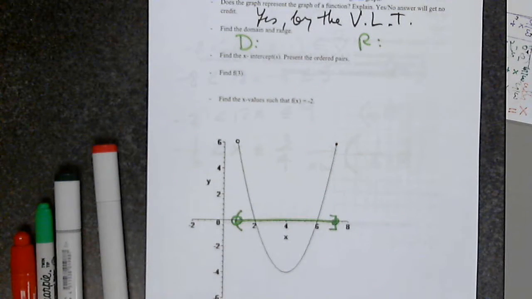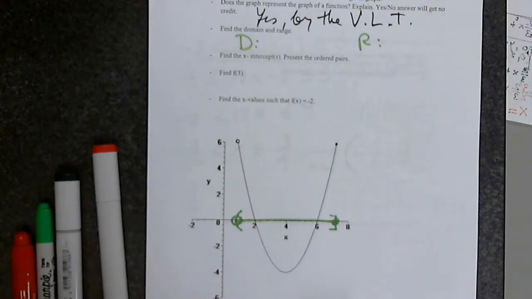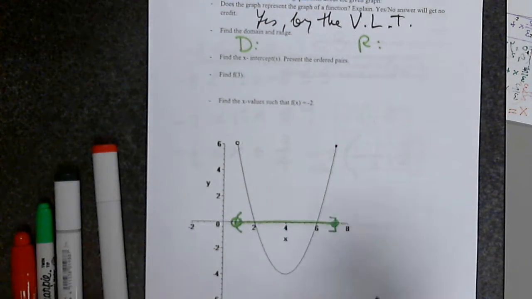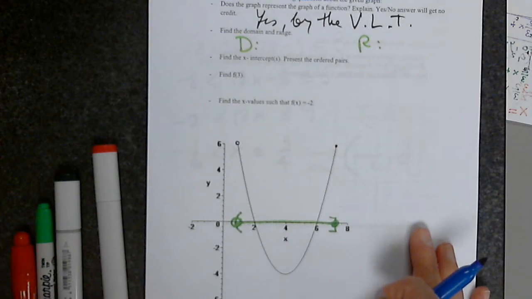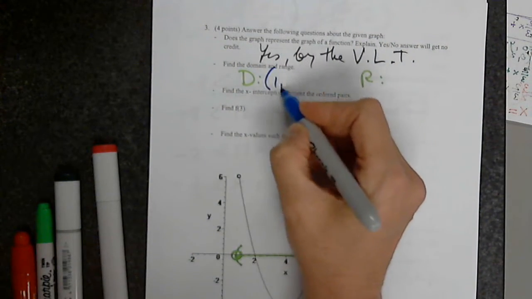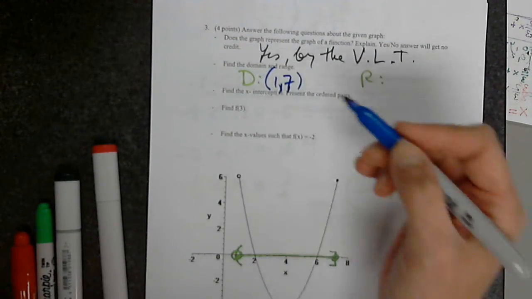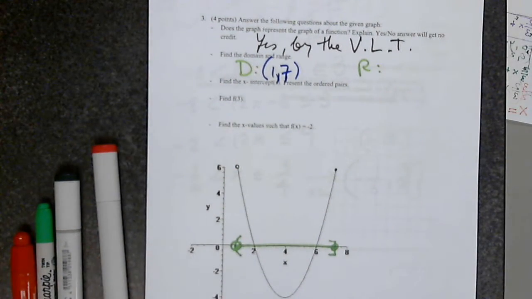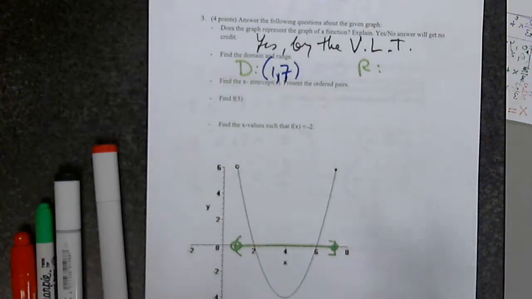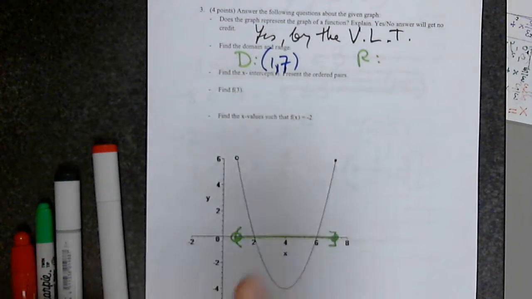Can anyone give us the domain of this function, roughly, assuming that I'm seeing everything correctly? What would you say about the domain? It's 1 comma 7, approximately. Okay, I'm standing here, not looking carefully, so I think it's somewhere between 1 and 7. Perfect. Can anyone give us the range?